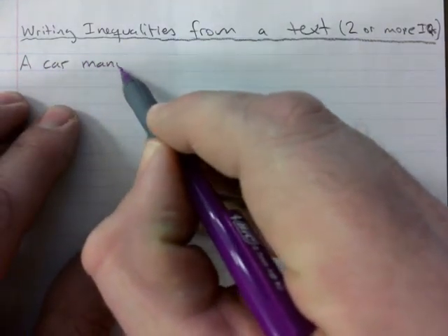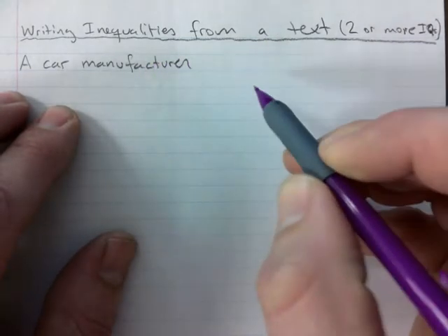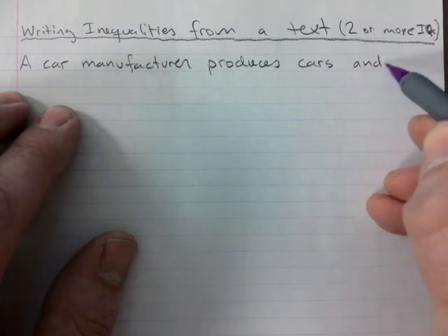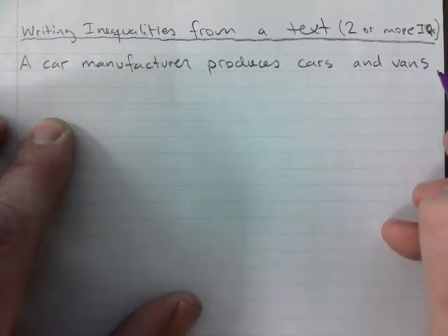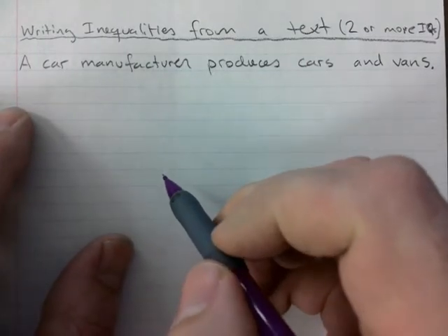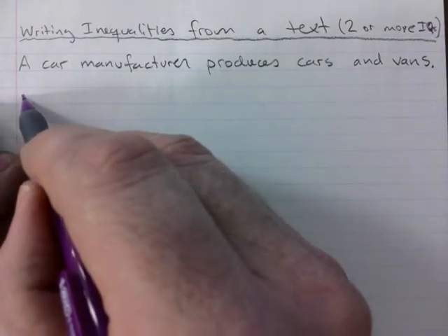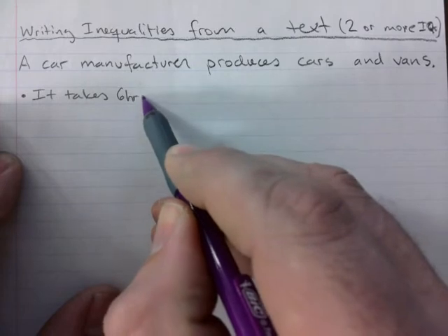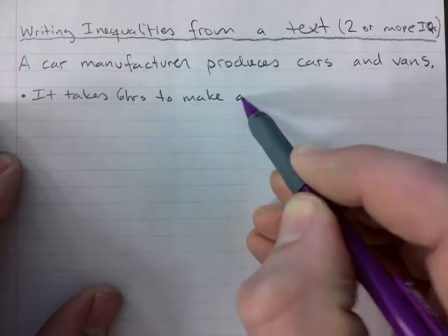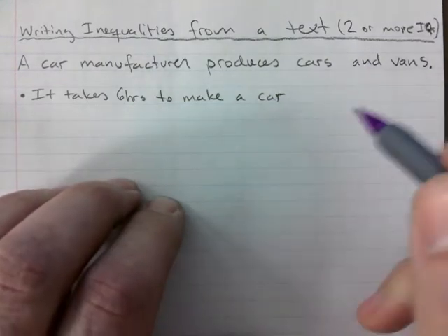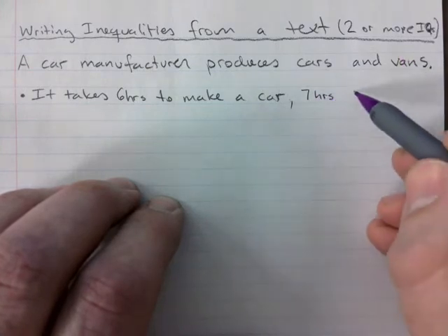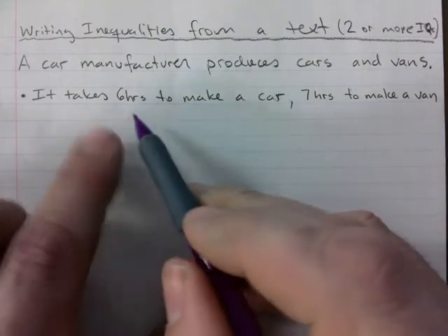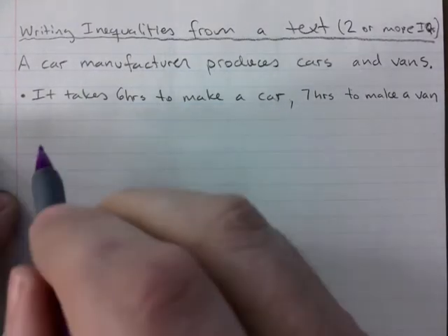So here we go. A car manufacturer produces cars and vans. And for now, I'm going to give you a lot of items in bullet form. It takes 6 hours to make a car, and 7 hours to make a van. So I'm simplifying this, I'm not going too specific. It takes 6 hours to make a car, 7 hours to make a van.